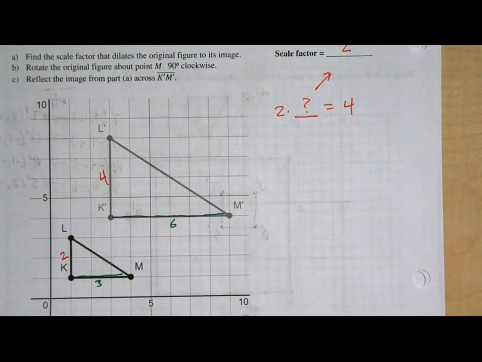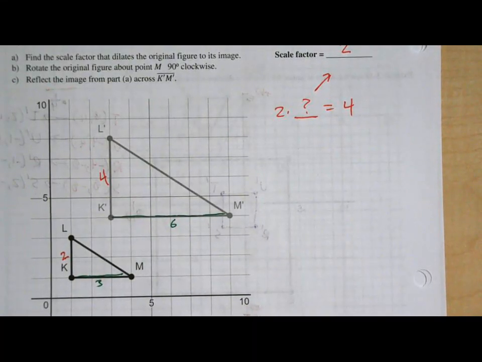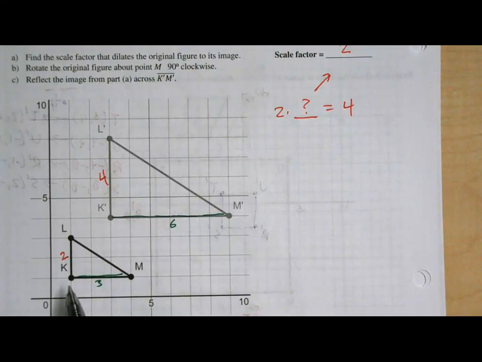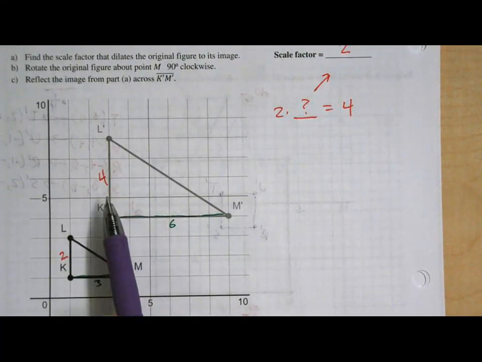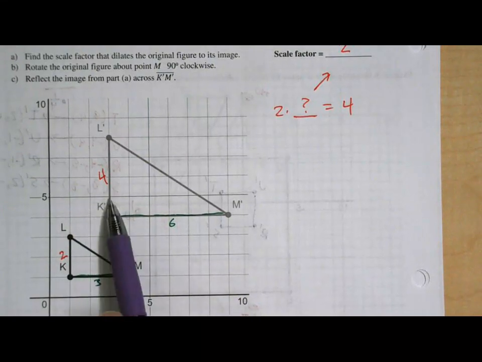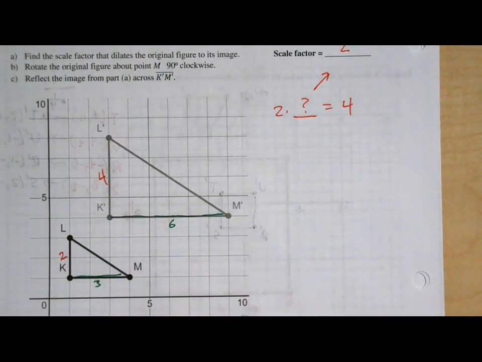Yeah. I don't see about the origin anywhere. It doesn't say. So we're kind of stuck with that. We basically have to look at the sides. We know that the scale factor is always going to multiply the original size to get you the bigger size. So it's 2 times something equals 4. Obviously, that's 2. While we're here, this is a little bit more advanced than we need.